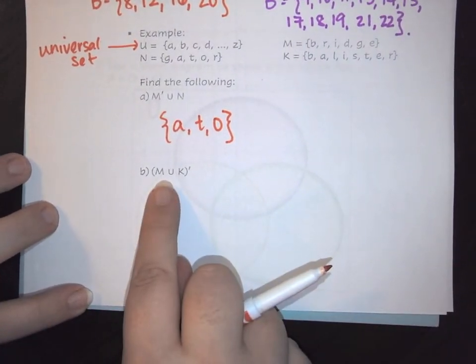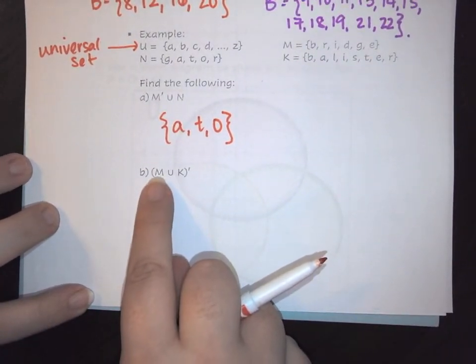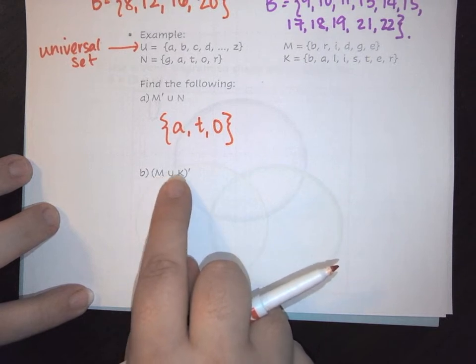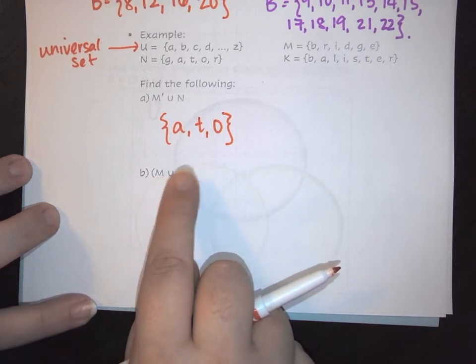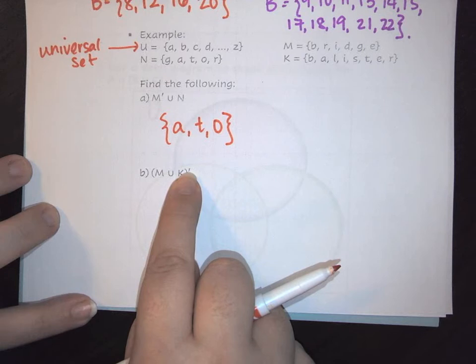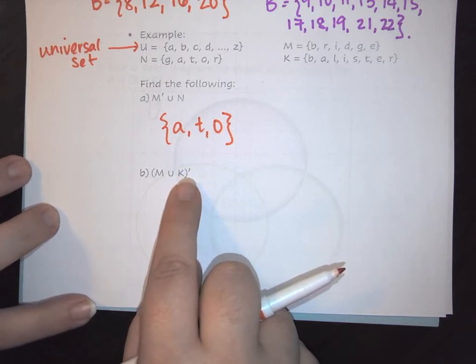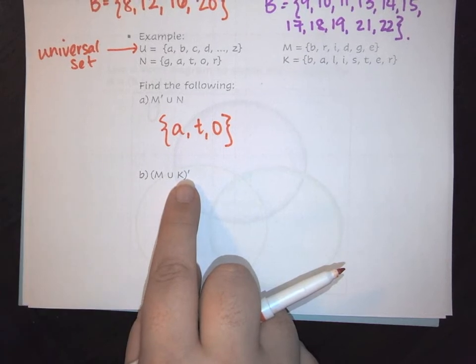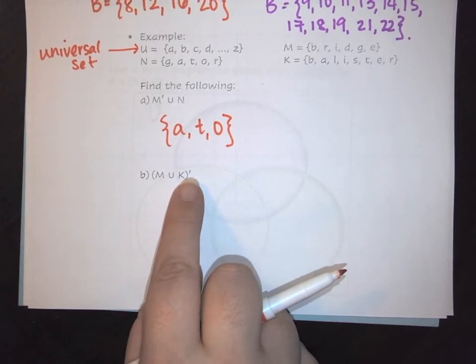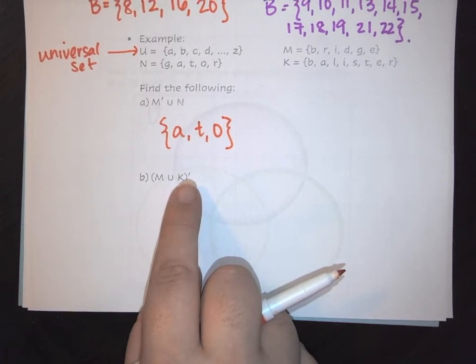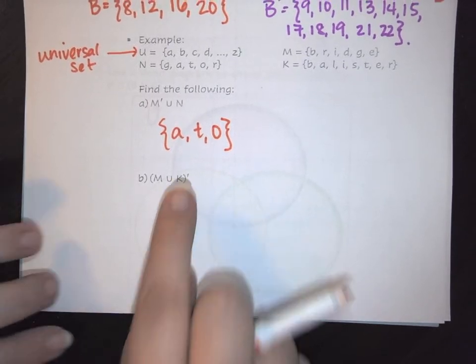Now, in this bottom one, we're looking at the union between M and K, but I want their complement. So the first thing that I have to look at is the union between M and K. And if you remember, we did that a couple problems back.